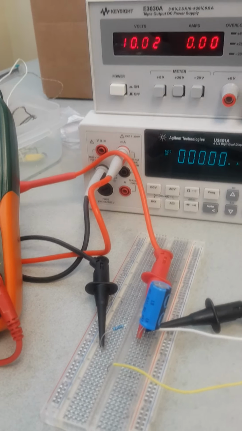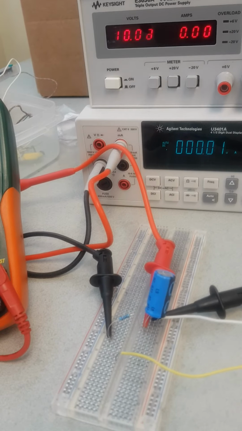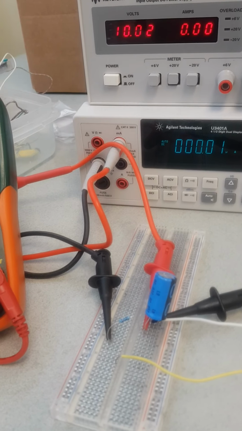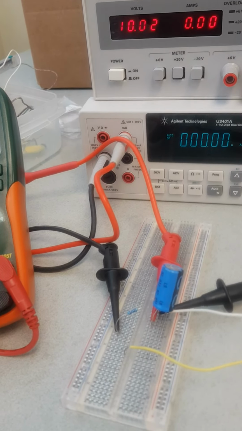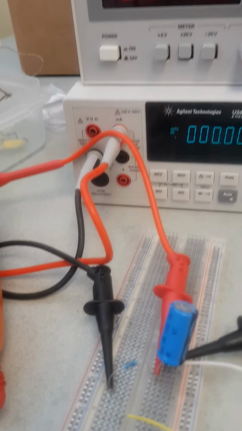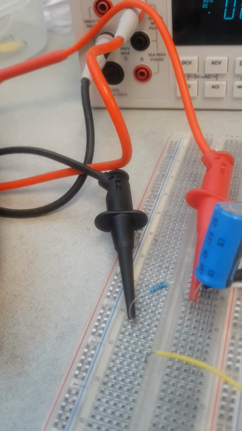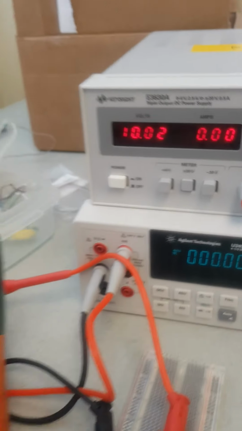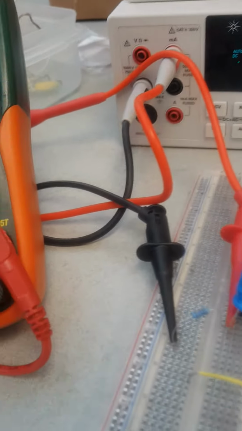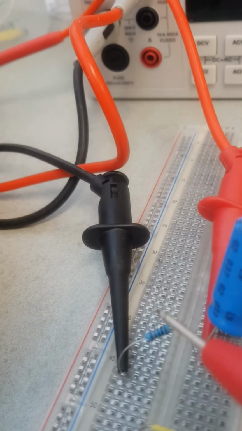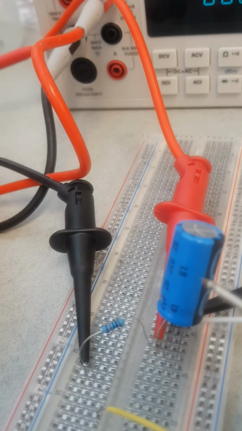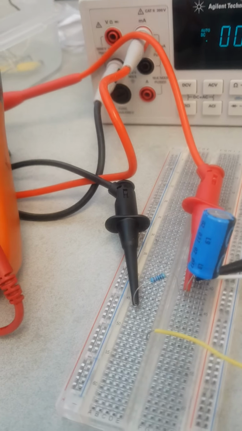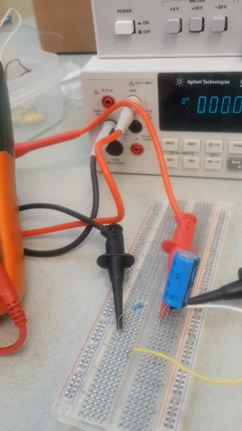Hi everyone, this is a simple experiment to demonstrate to you charging of a capacitor, how it happens, and what is the characteristic of the current and the voltage in the circuit. So basically we have here a very simple circuit composed of a voltage source, which is 10 volt DC, connected in series with a 10 kilo ohm resistance in series with 1000 microfarad capacitor. So it's a very simple circuit, only two elements and the voltage supply.